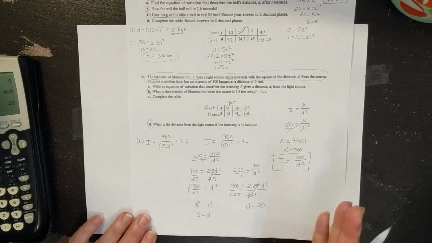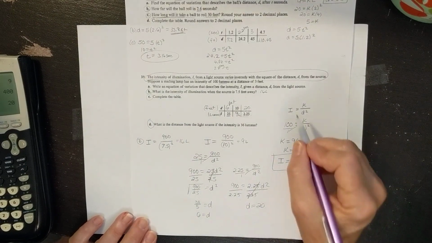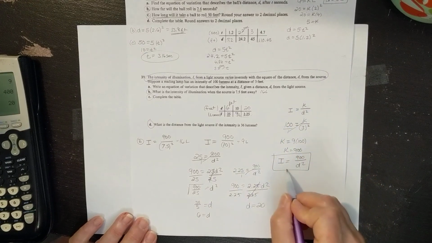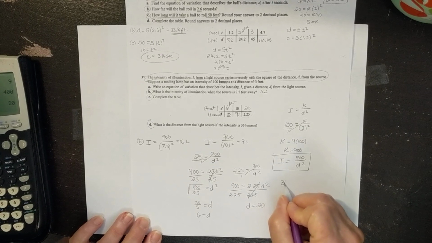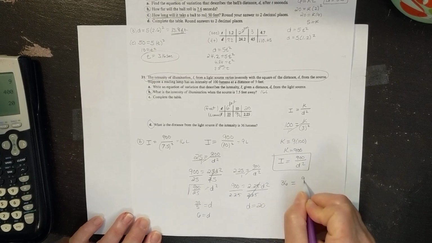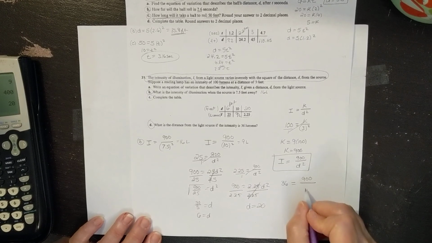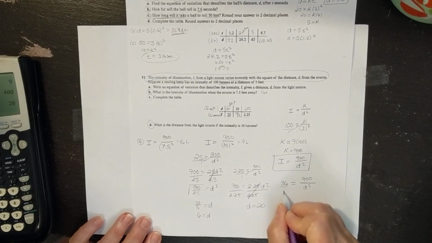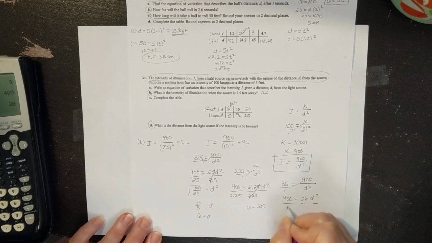What is the distance from the light source if the intensity is 36? All right, here's my equation. It's the same equation. This time they told me the intensity, 36 lumens, is equal to 900 divided by d squared. We're going to solve for this. All right, 900 times 1 is 36 times d squared.